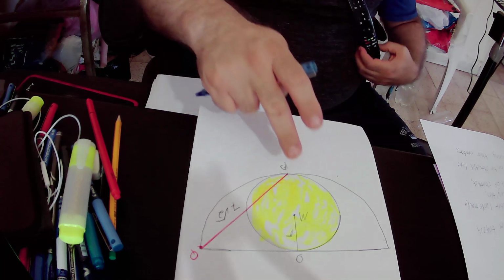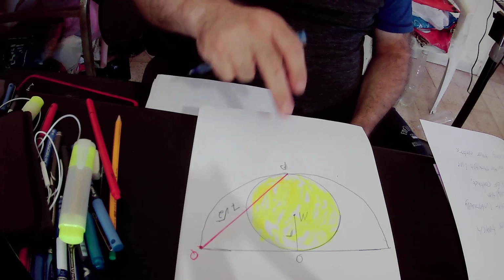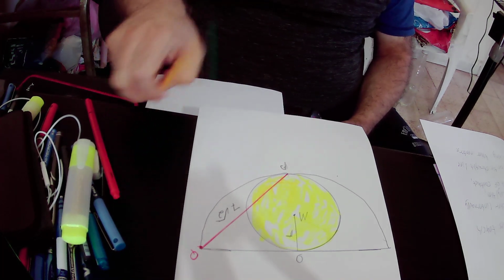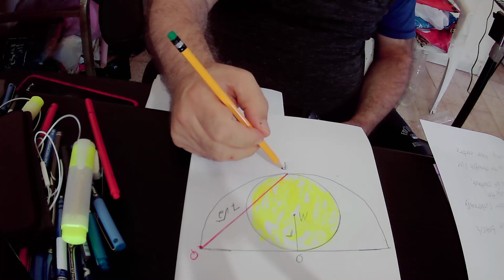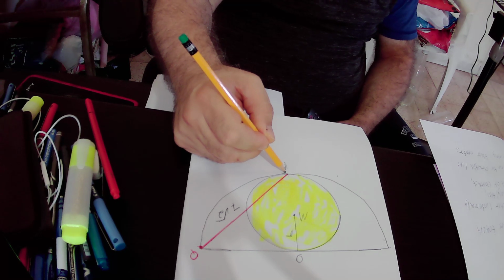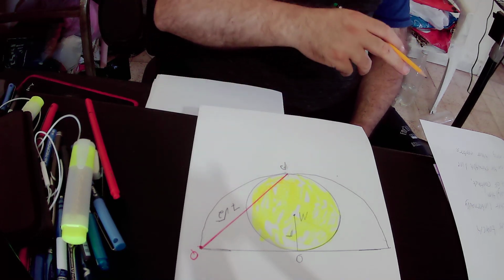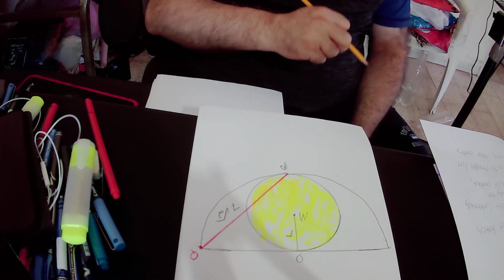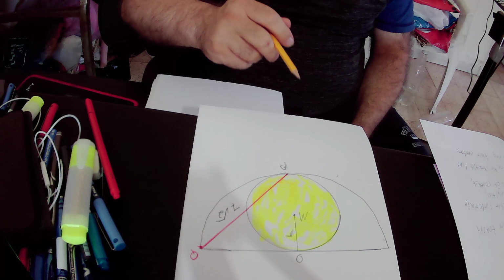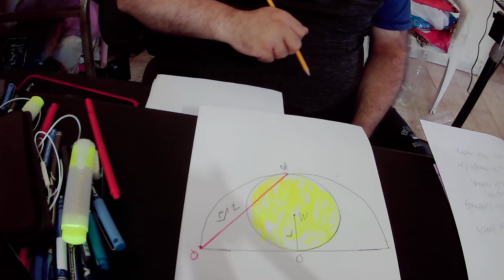The yellow circle touches the semicircle at point P. So point P is the point of contact, and according to rule number 1, the point of contact lies on the straight line joining their centers.